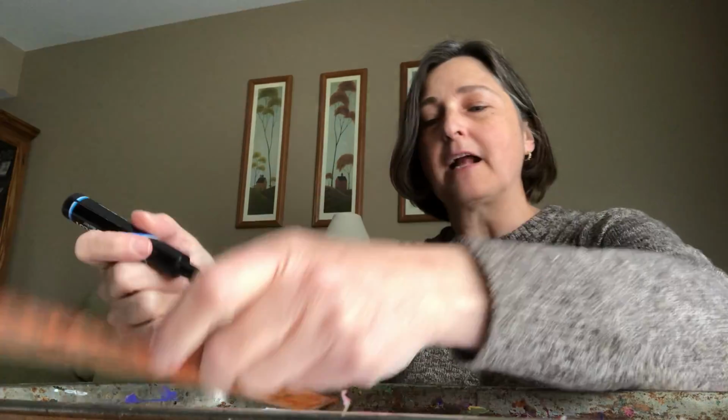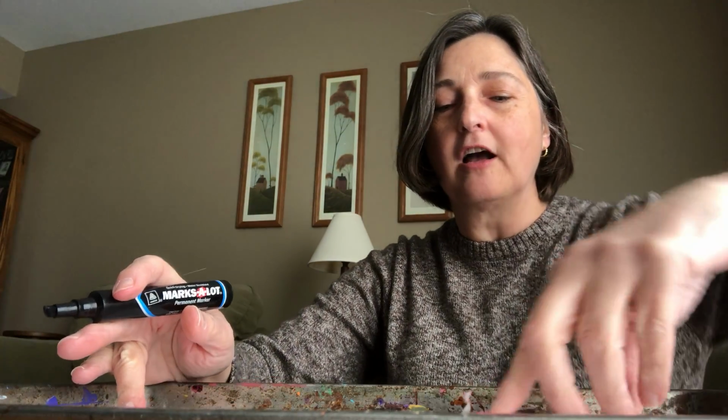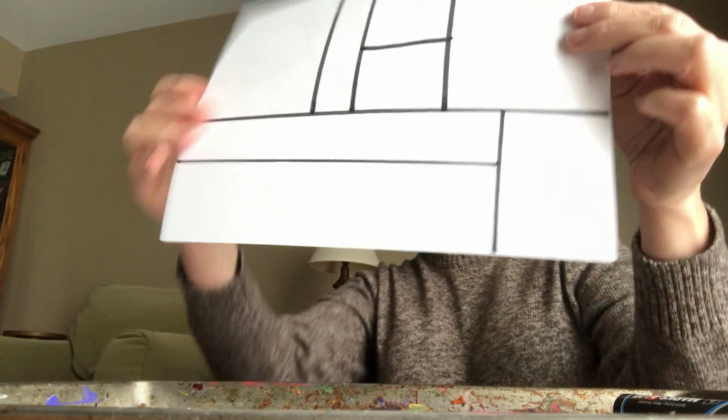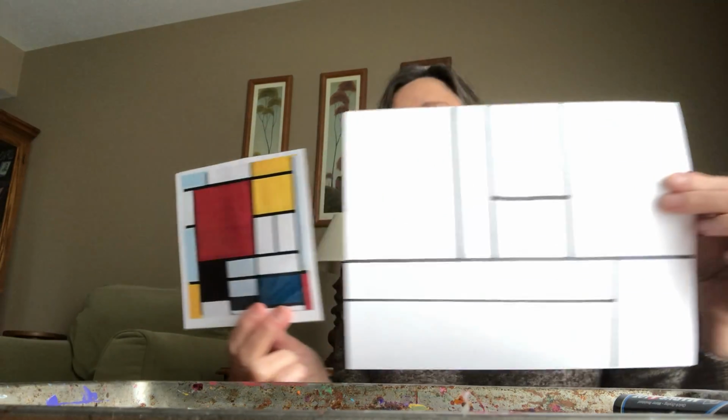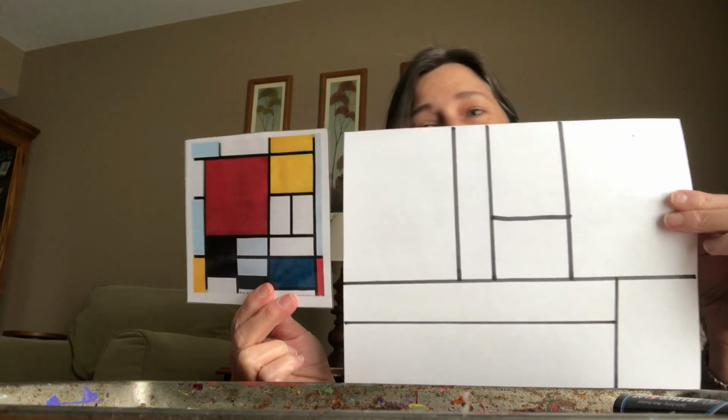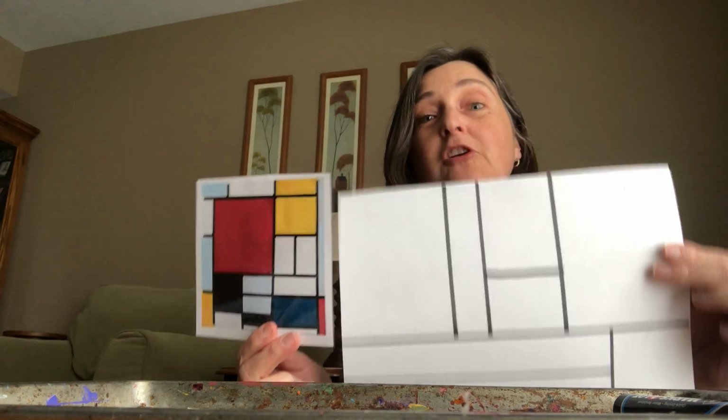Okay, so I'm going to add a couple more down here, just so we can fill in our whole paper. Well, I think I'm going to make a long line here. All right. So now, here is my design. Here is his design. I hope you've made lots of squares or rectangles, fat rectangles, skinny rectangles, whatever you want to do.